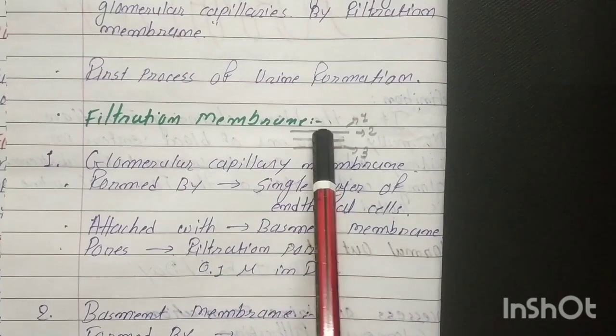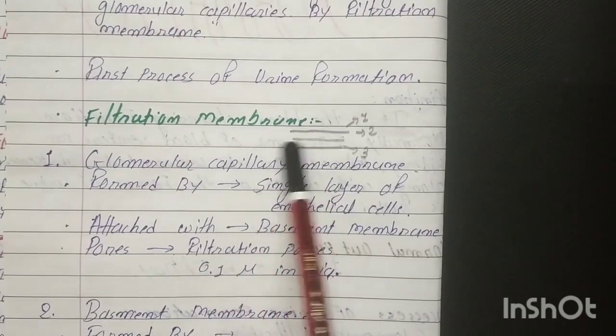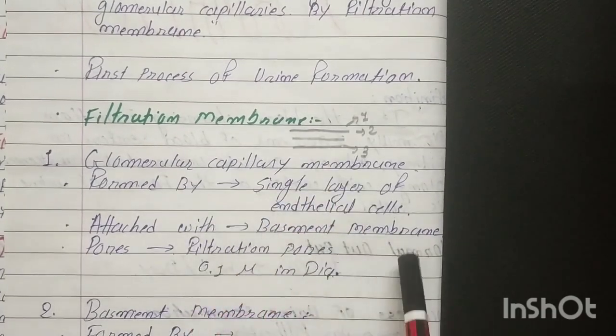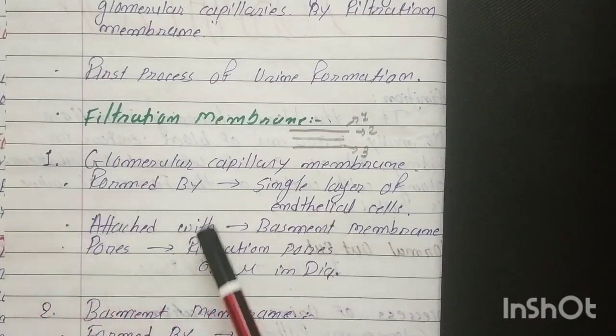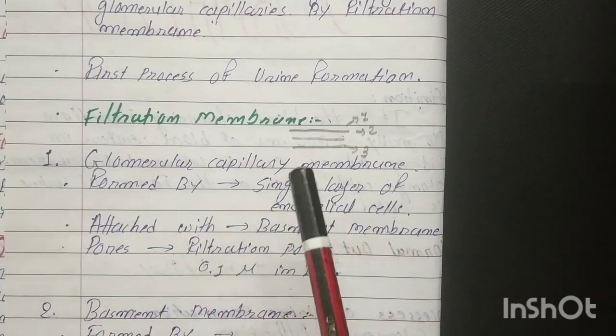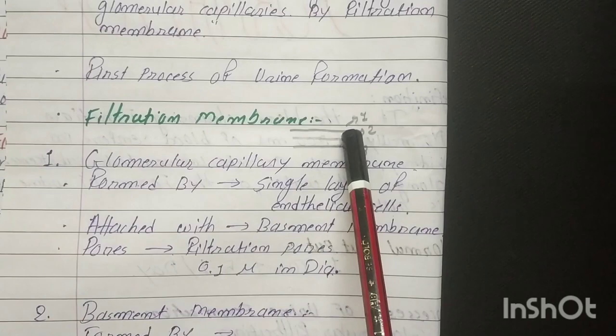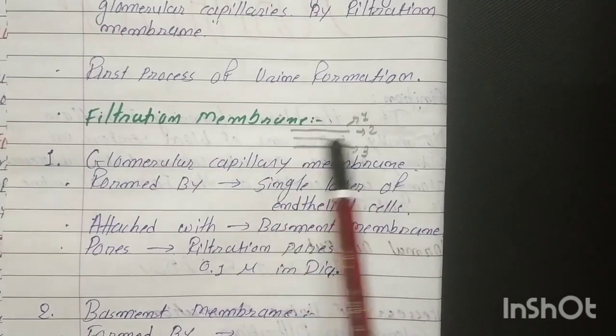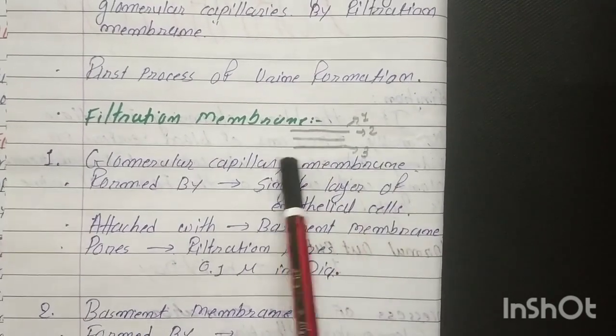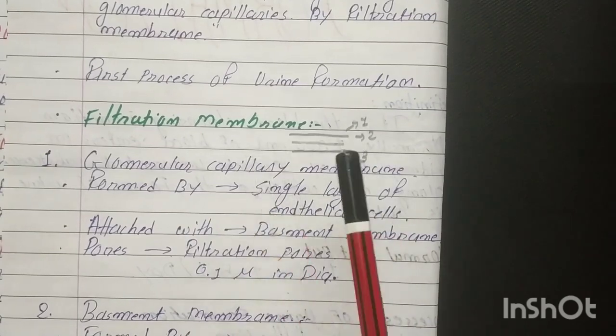For the first line, you can imagine that this line is the single layer of endothelial cells, which is nothing but the glomerular capillary membrane. Okay, so this is the glomerular capillary membrane. Then the middle one is the basement membrane, and the third one is the visceral layer of Bowman's capsule.